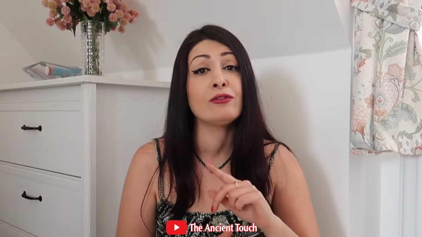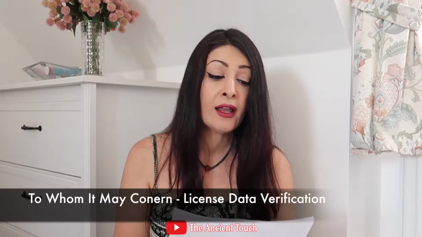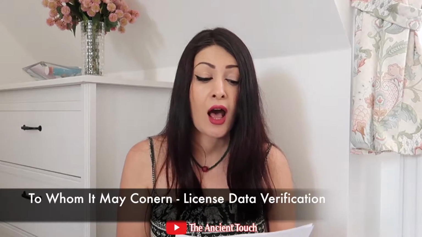So once you open your online account, remember, this is for those people who have a driving license from other Emirates than Dubai. Once you open your online account, you need to go to the online services and search for the letter. I'm going to tell you what the name of the letter is exactly, so you will know: To Whom It May Concern, License Data Verification. Once you access this service, then go through this service.